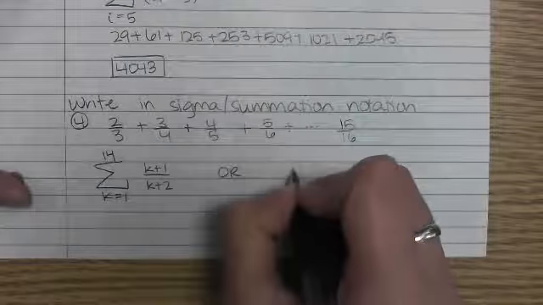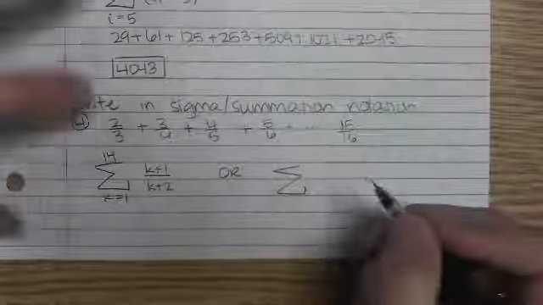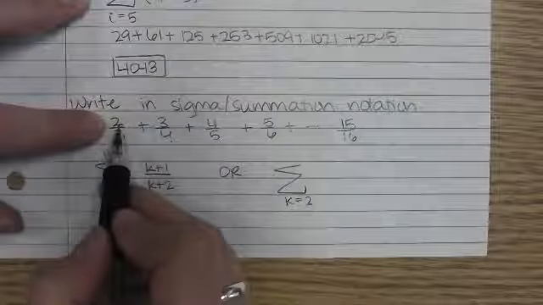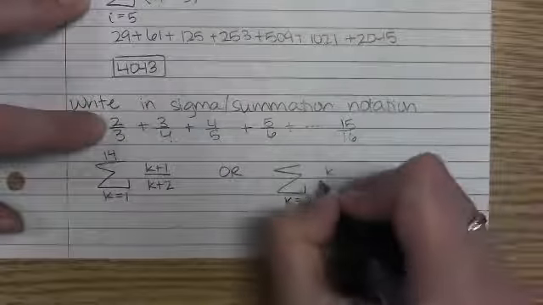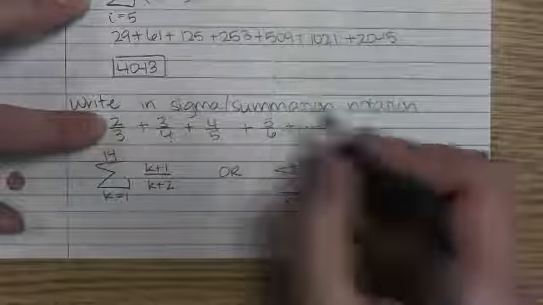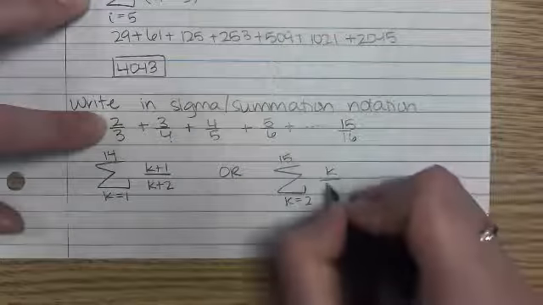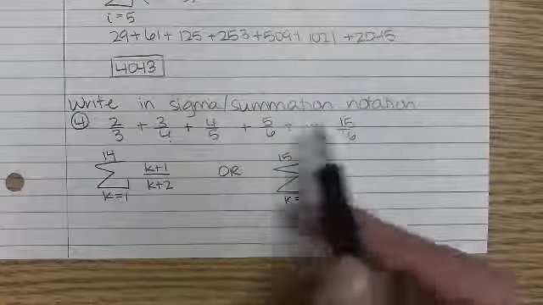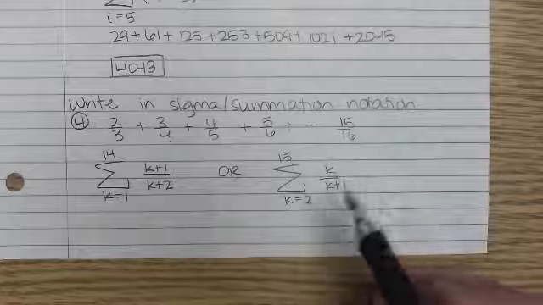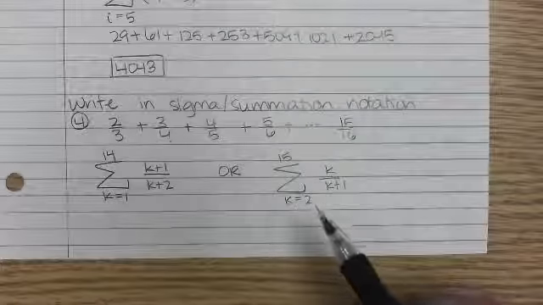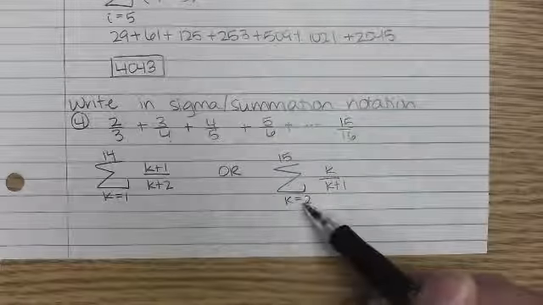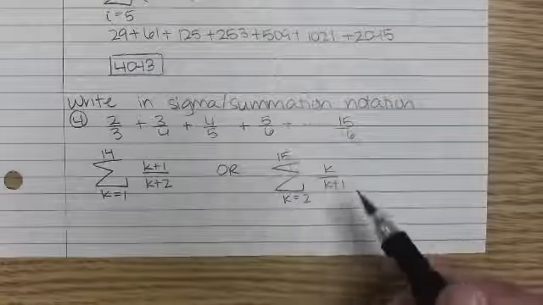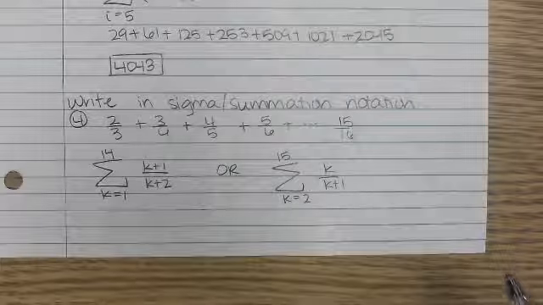Or, and on these you usually have a couple different options. Another way we could write it is we could say, I'm just going to call this the second term, because it has a 2 on top. So then I would say k, and then over here this would be the 15th term. So it would be k over k plus 1. So it is not uncommon that you could write the summation notation in a couple different ways. You just have to be really careful of what your start number and your end number are to make sure that you're writing it accurately.